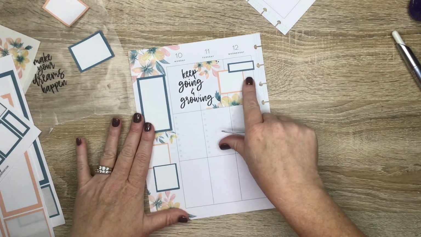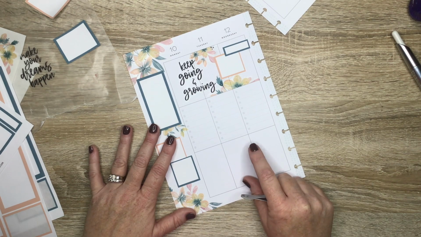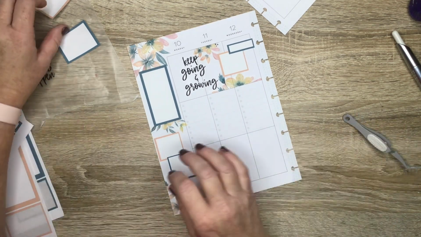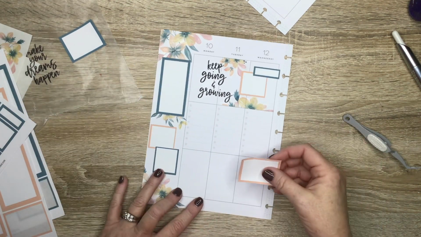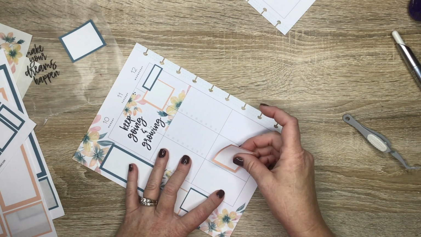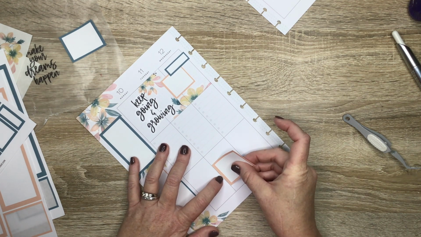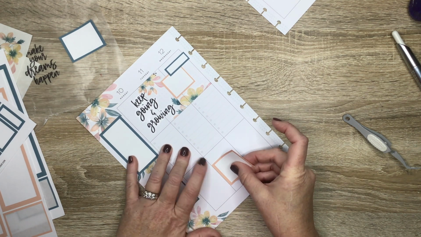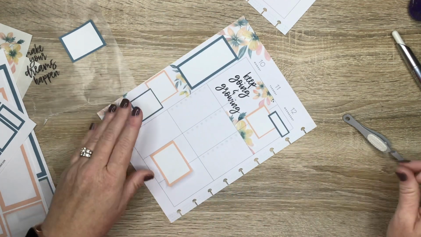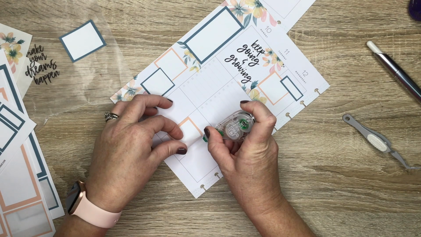That's not too bad. Alright, now I need to do something down here. Down here is probably where I could use the big peach box. So why don't we kind of put it in the middle. And I said in one of my other videos, when I use my undo on my stickers, it seems like they just kind of lose their stickiness for some reason. So we'll see if this one will stick. If not, I have another one.